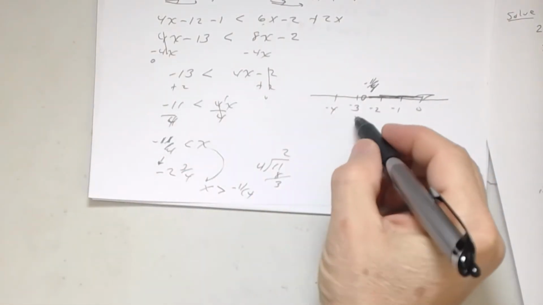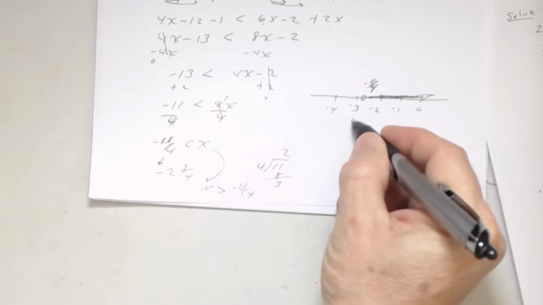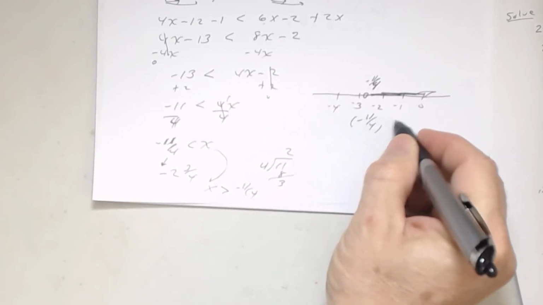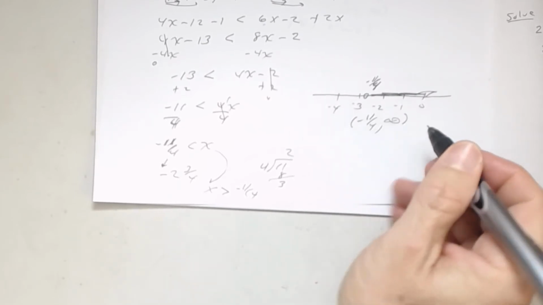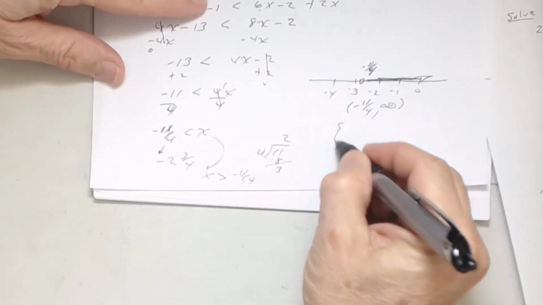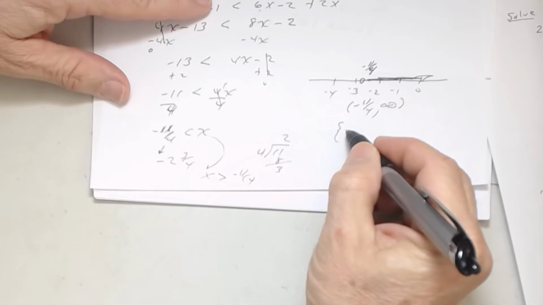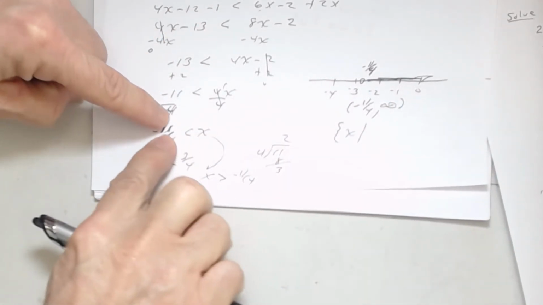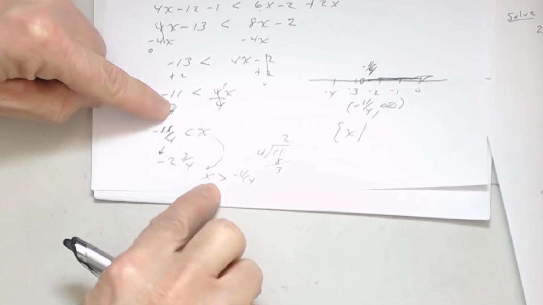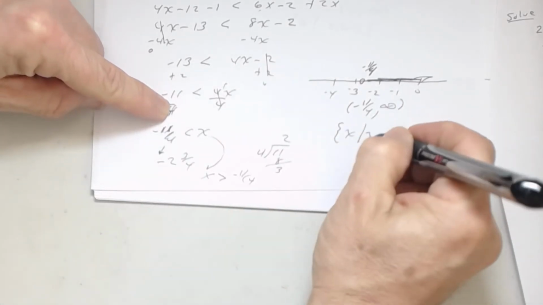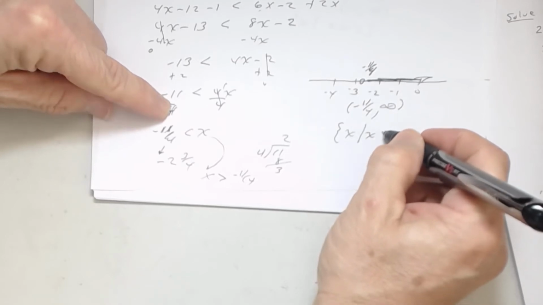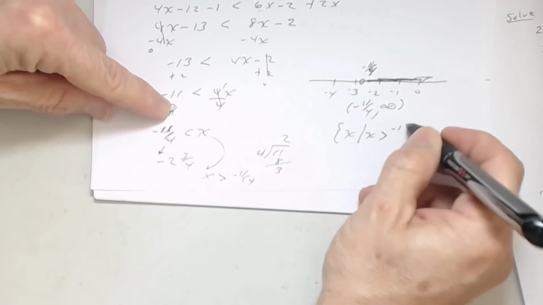What would the interval notation be? Parentheses, negative 11/4, comma, infinity with parentheses. What will be set notation? The set, with braces, set of x such that, now it doesn't matter which one you write. You can write this one or this one, does not matter. So negative 11/4 is less than x, or you can say x is greater than negative 11/4.